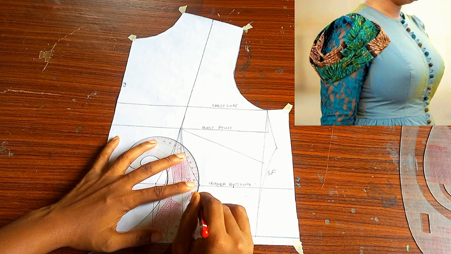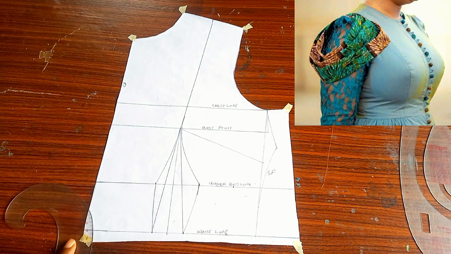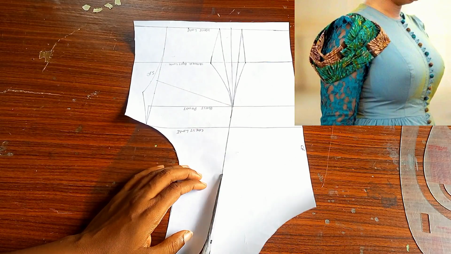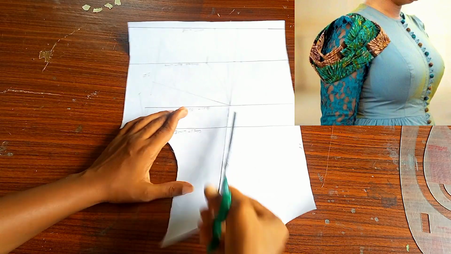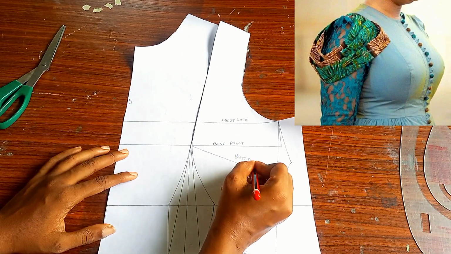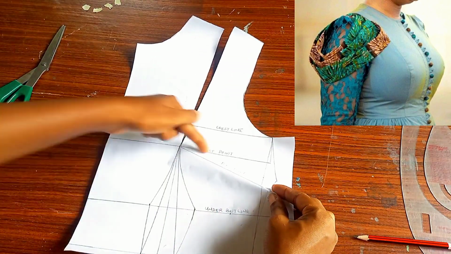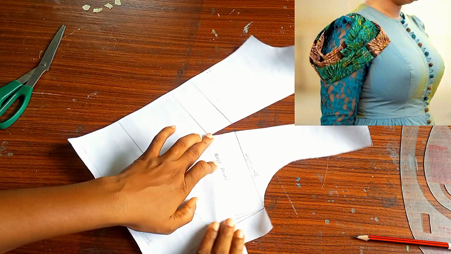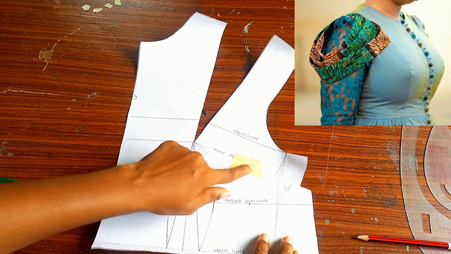Okay, so now I'm going to eliminate these sharp points using this other part of my curved ruler. Can you see how beautiful and how well laid out that turned out? So the next important thing you want to do is to slash your midpoint, the midline rather. So you're going to slash that all the way to your bust point. You will slash your mid shoulder all the way to the bust point.